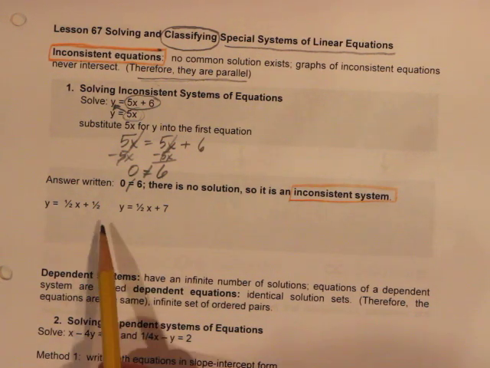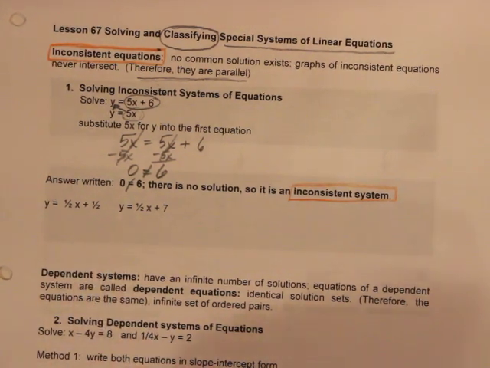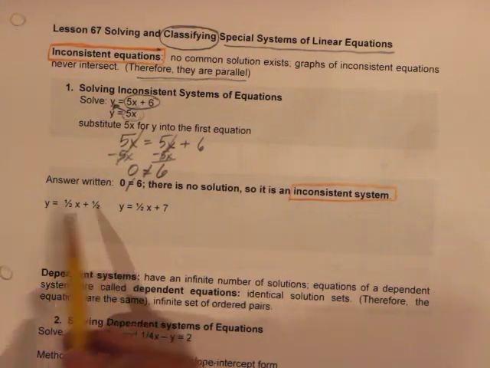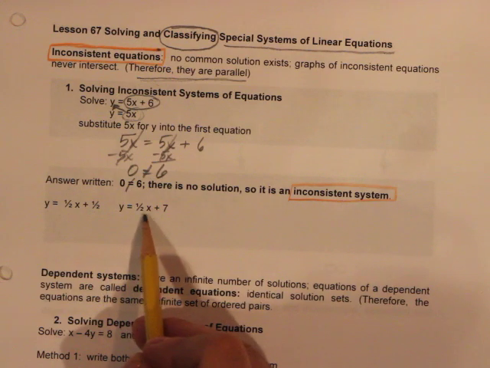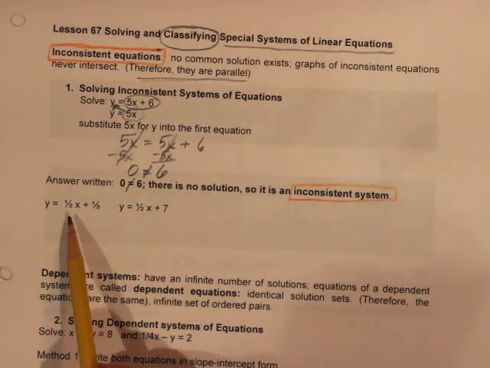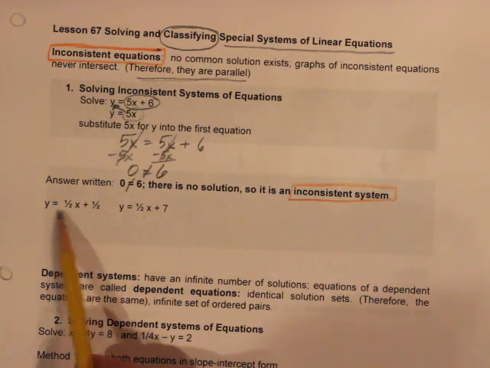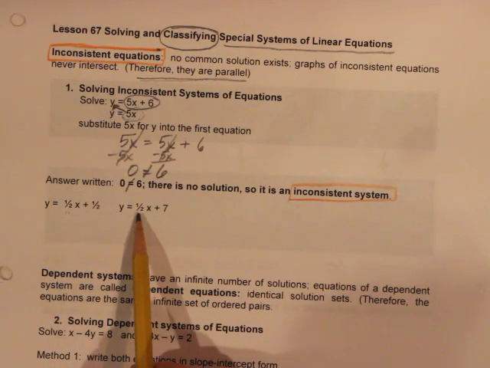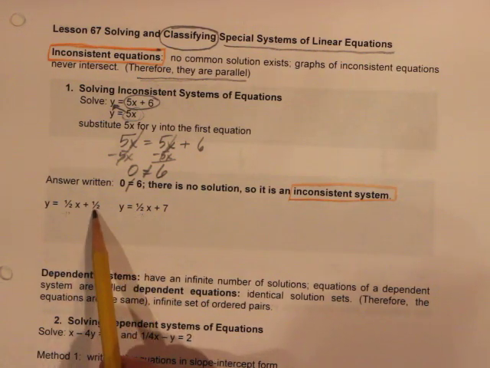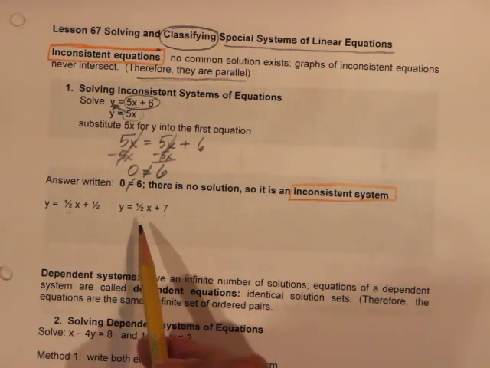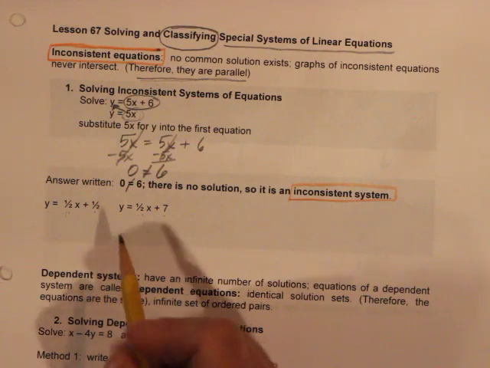Now, we could do the same. This is just a second example for us to see: y equals 1/2 x plus 1/2 and y equals 1/2 x plus 7. Here I can see immediately they have the same slope. These are in the slope-intercept form, y equals mx plus b. I can see m is the same for both. Okay, they both have the same slopes. They're parallel lines. This one's going to hit the y-axis at 1/2. This one's going to hit the y-axis at 7. They are not going to intersect, but I can prove it through substitution.